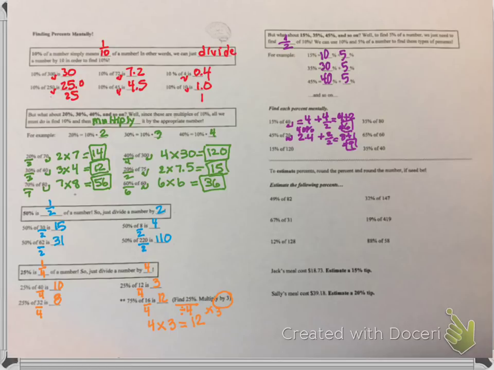All right, what's 15% of 120? Well, let's figure out what 10% is. So I'm going to divide by 10, and I get 12. And then I'm going to do 5% is half of the 10%. So I get 12 plus 6, and the answer is 18. All right, let's try the next guy.